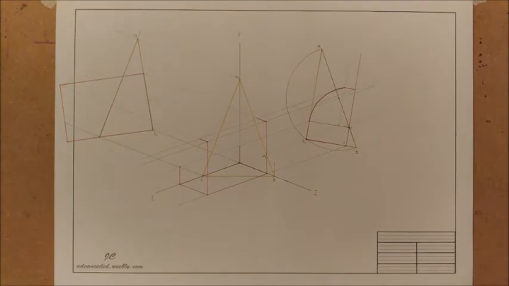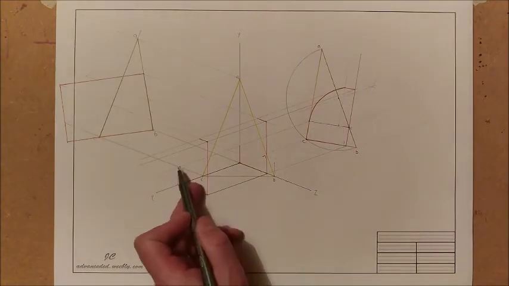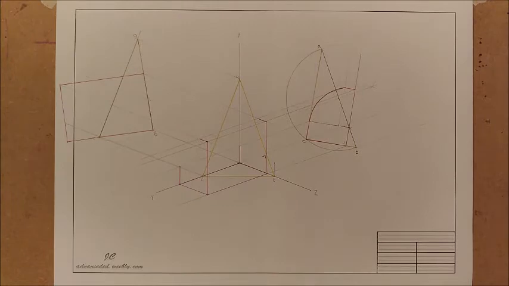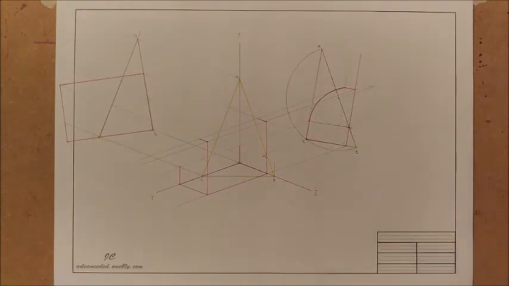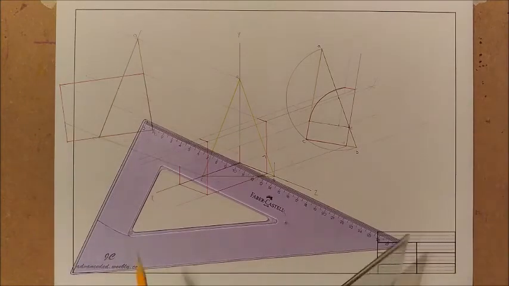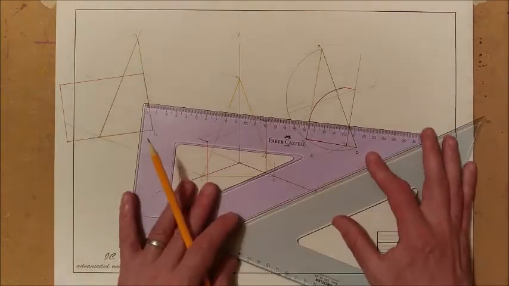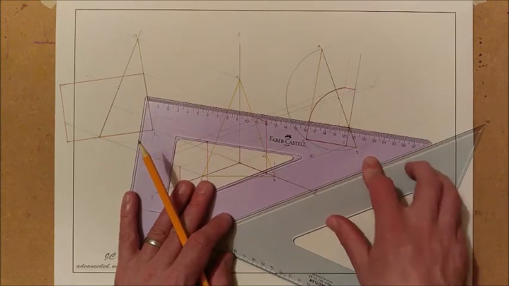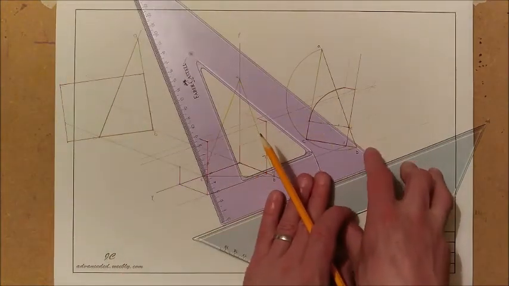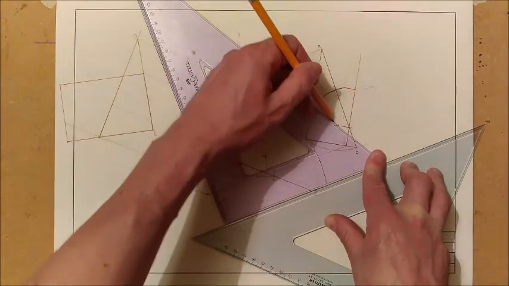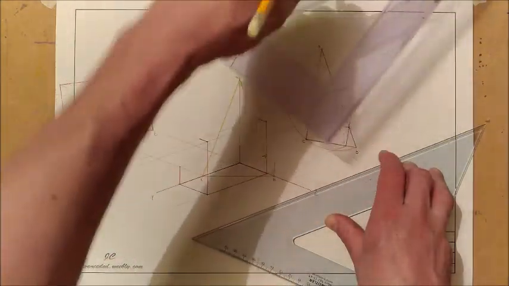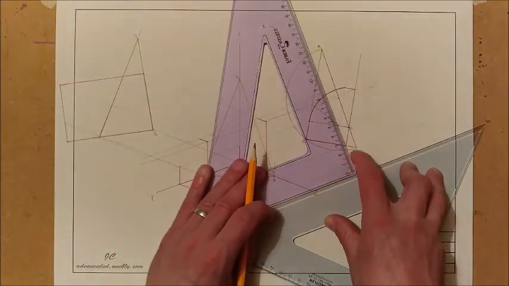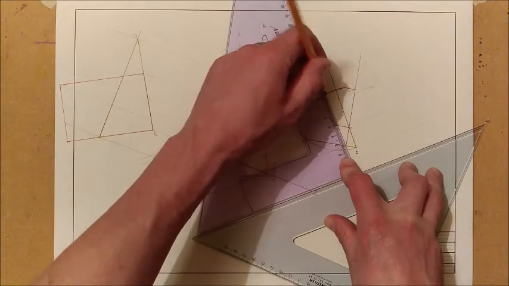Now all we're left with is to add in the two curves on your goal. The way we do that is we divide the true shape circle here into maybe 3, 4, 6 equal parts, whatever you decide to do. I'm going to set up my set square here, and do it from the center point, out at 60 and 30 degree angles. It doesn't really matter how many you do, just as long as you show how you have it done.